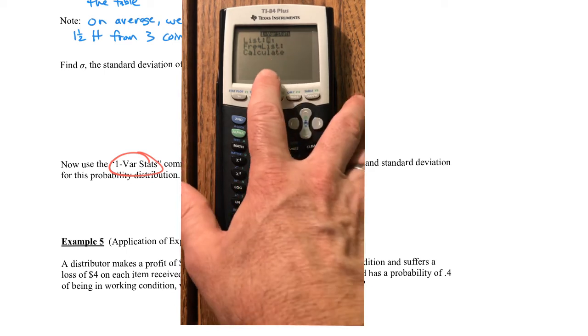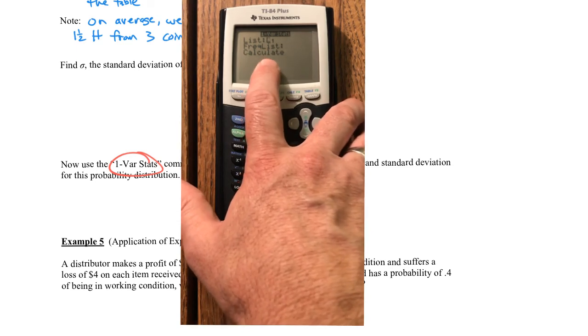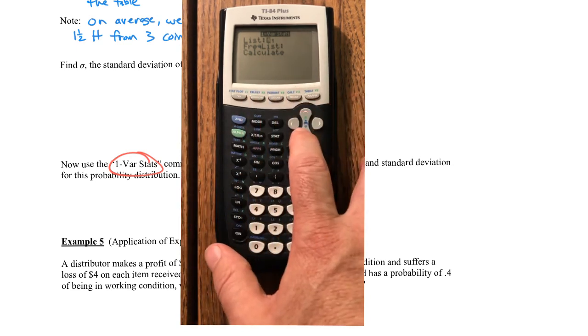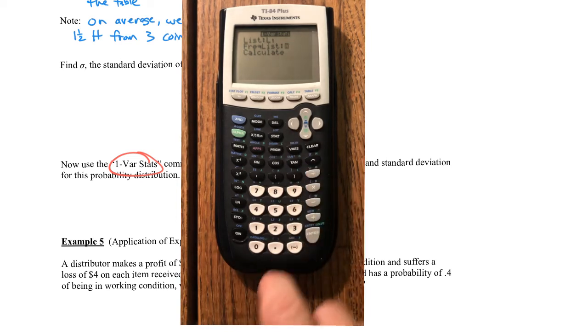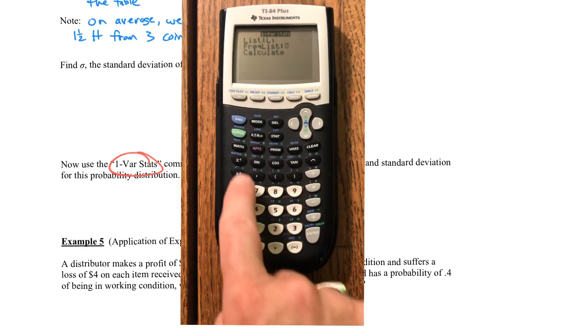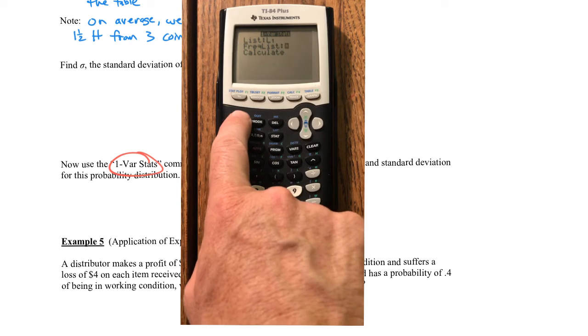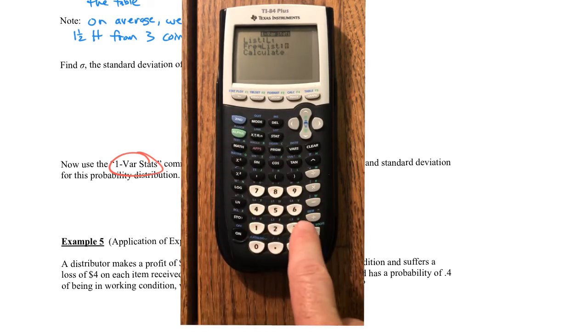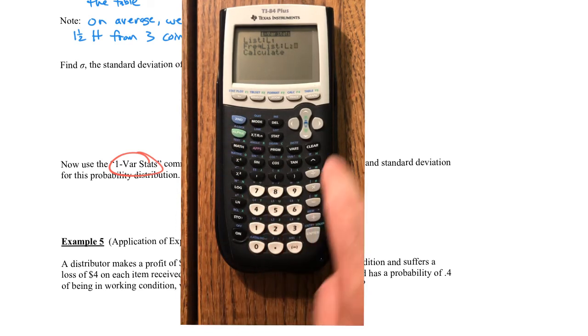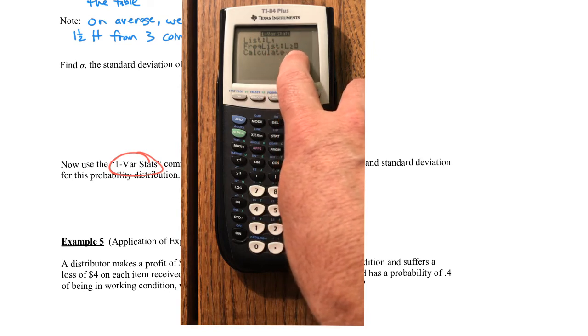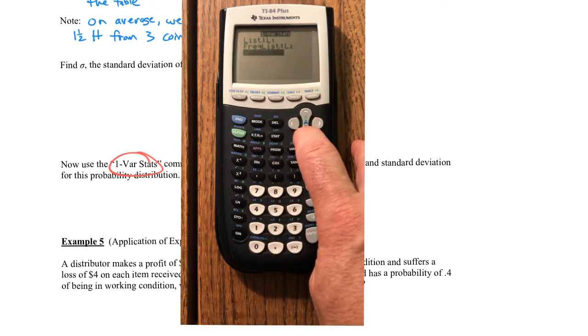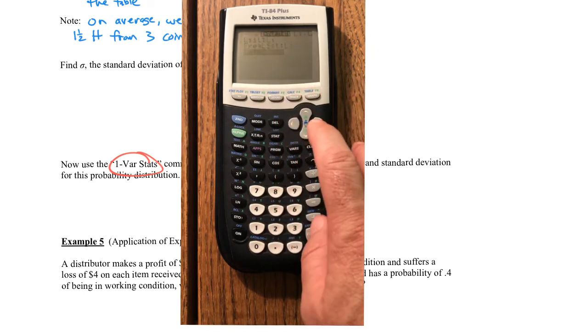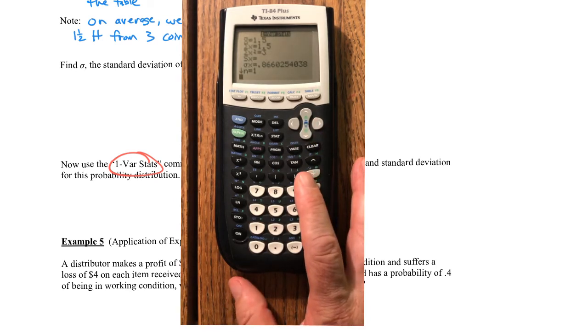Okay, so if you have the other software, hold on just a second, but if you have this software, let's go to frequency list, and then above number 2, you can see off to the left it says L2. So I need to hit second L2. So I hit the second button right here, second, and then 2, and now it says the frequency list is list 2, so then you go down here and hit calculate.